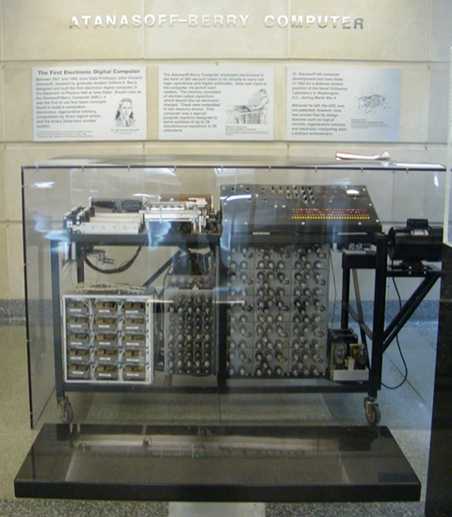The Atanasoff-Berry computer, a prototype of which was first demonstrated in 1939, is now credited as the first vacuum tube computer. However, it was not a general-purpose computer, being able to only solve a system of linear equations, and it was also not very reliable.